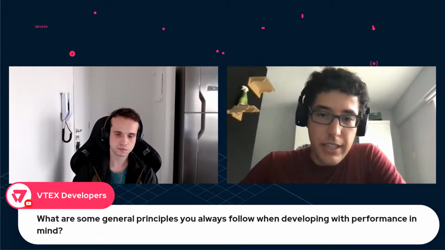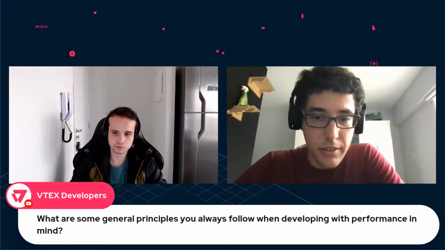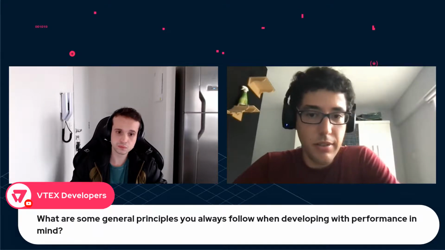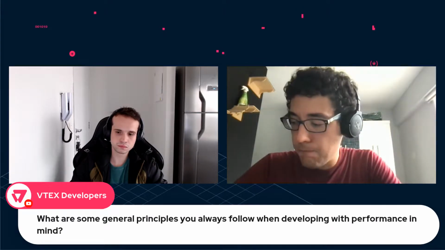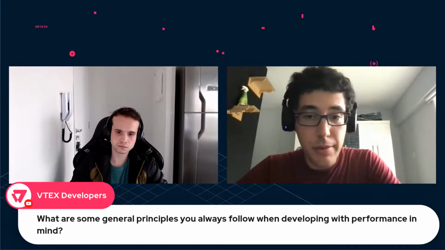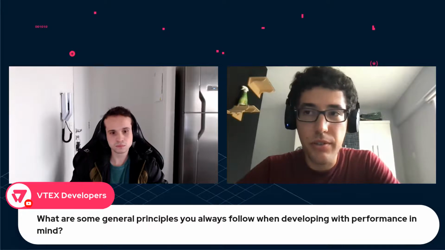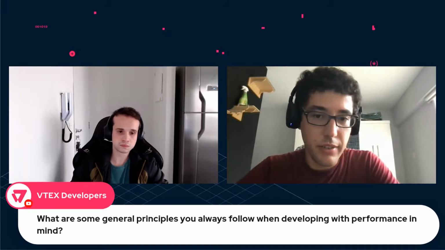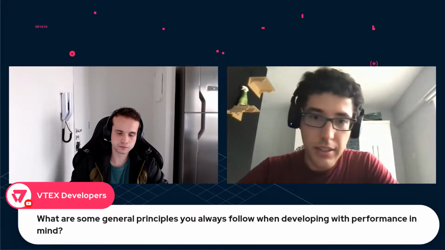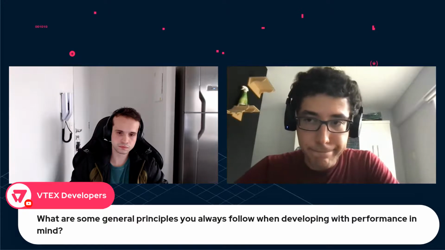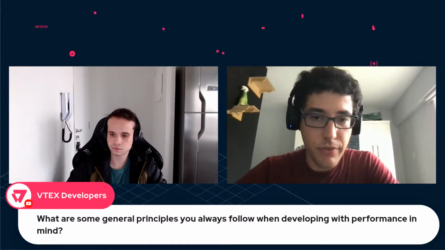The other principle is that you only merge into production PRs that are within the budget. So they are passing on Lighthouse, they are passing on the integration tests. If you add a new library, you can see the impact of adding this library with these tools I just showed you. And then from there, you can decide if you're going to use that library or not. I think these are the general principles to follow.